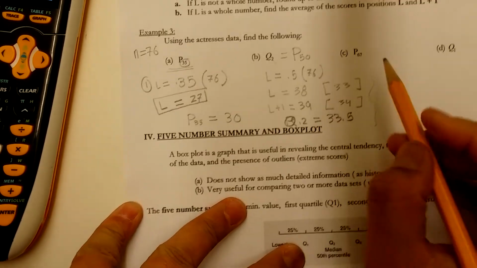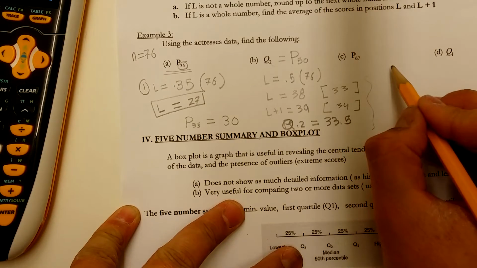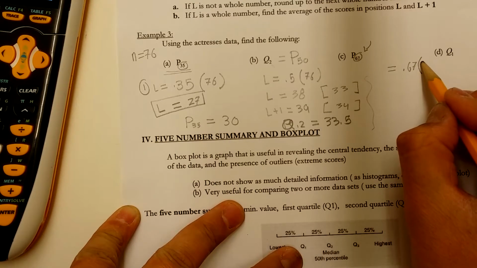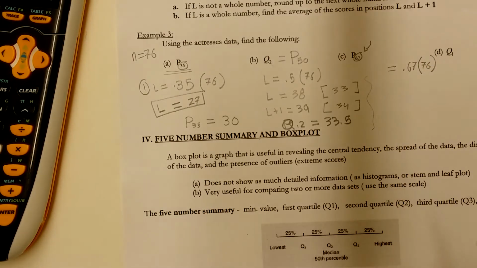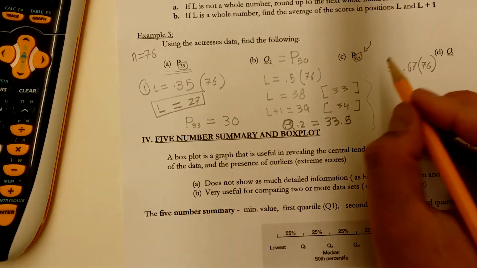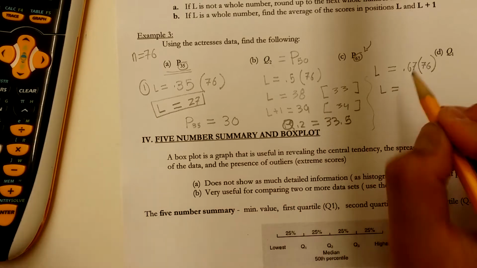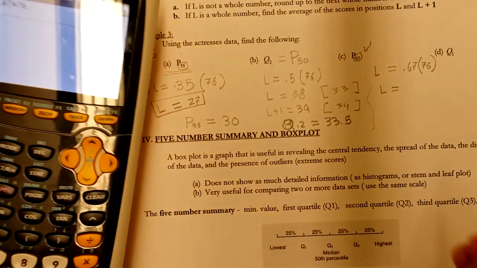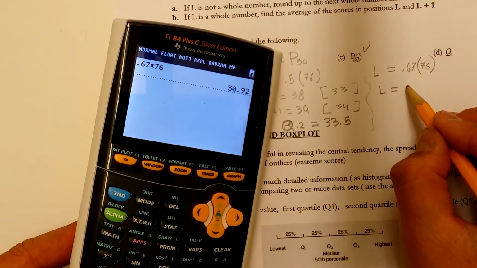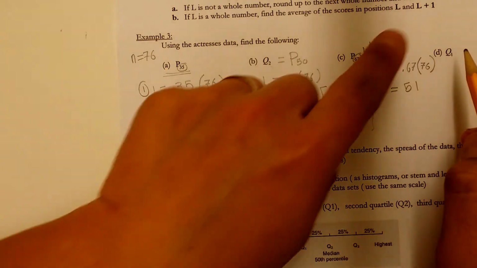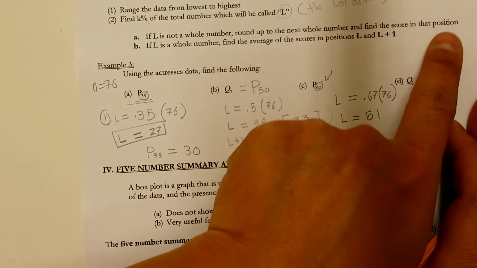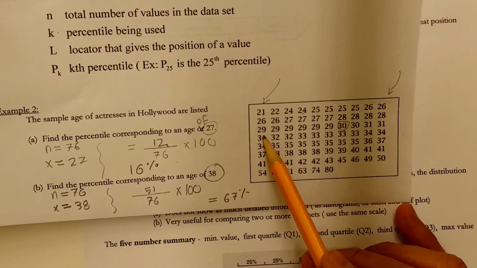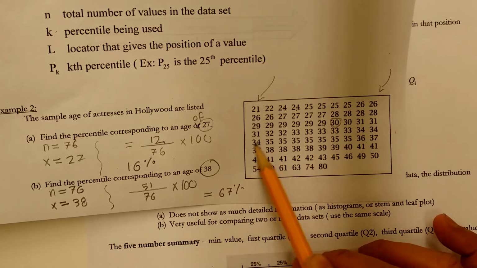Okay. Find the 67th percentile. Begin by taking, since this is a percent, 0.67 times the number of samples, which is 76. Again, remember that there are 76 samples, and that gives you your location, or the locator. Using a calculator, 0.67 times 76 gives us 50.92. And remember, if this happens to be a decimal, then round it up. So I round that up to 51. Now I look for the score, or the age, in the 51st location: 10, 20, 30, 40, 50, and 51, which is 37.